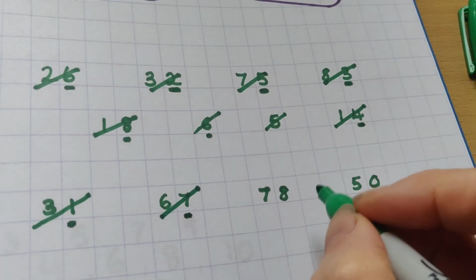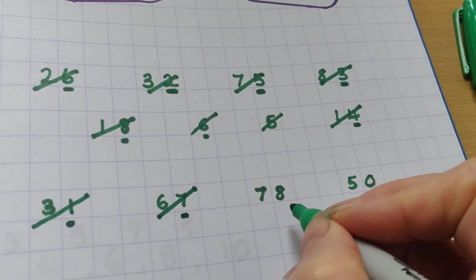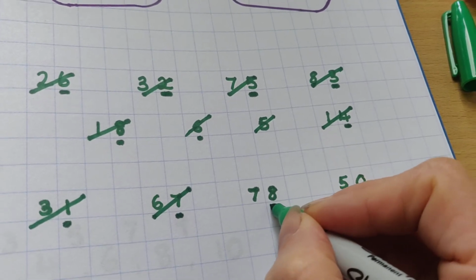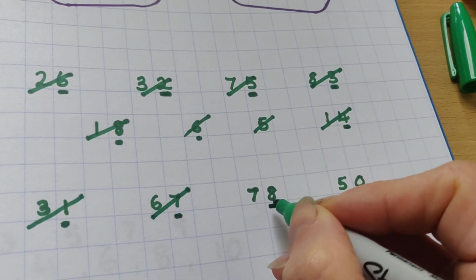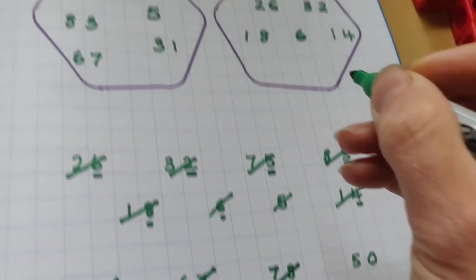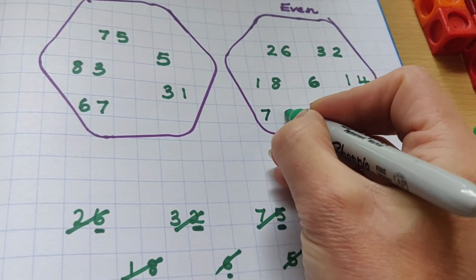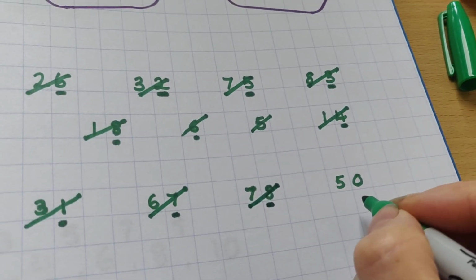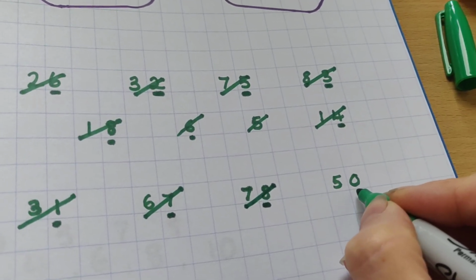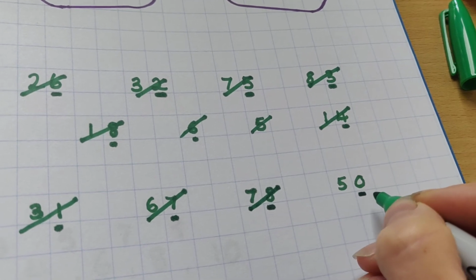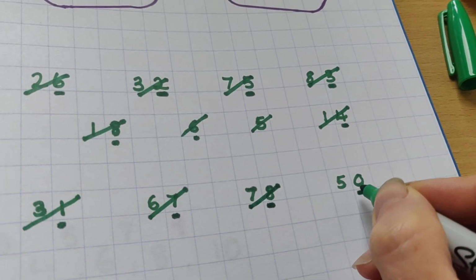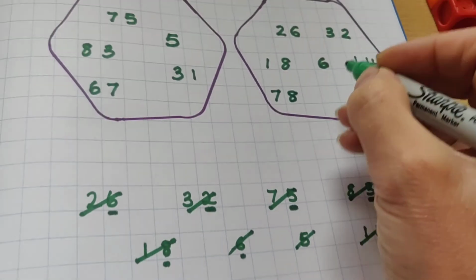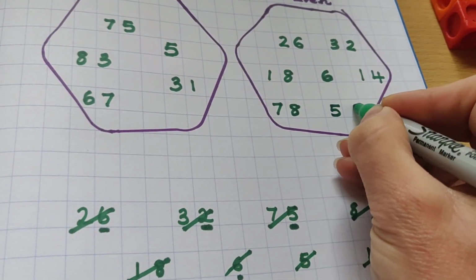Next one, 78. So look, 78. Well, that second digit is an 8. We say that when we're counting in twos, so it is an even number. And the last one, 50. That ends in 0. Any number that ends in 0 is even. 2, 4, 6, 8, 10. 10 ends in 0, so 50 is an even number.